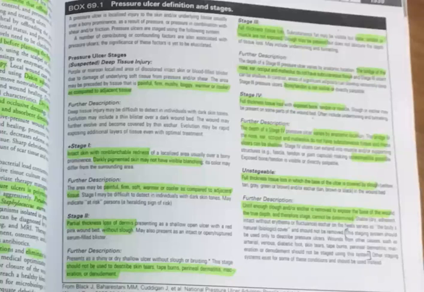Next, stage 2 is partial thickness loss of dermis. Here there is no slough. That is the differentiating point between stage 2 and stage 3. There is no slough, partial thickness loss of dermis, a shallow open ulcer with a red pink wound bed. In further description, they have said this should not be used to describe skin tear, tape burn, perineal dermatitis, maceration, or denudement. So this classification is only for pressure sores, not for any other type of wound.